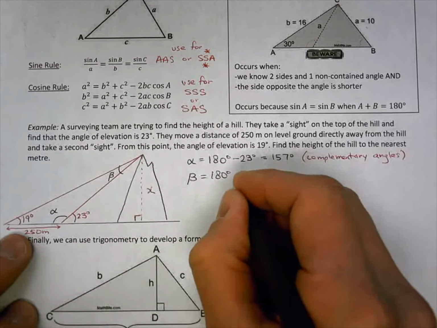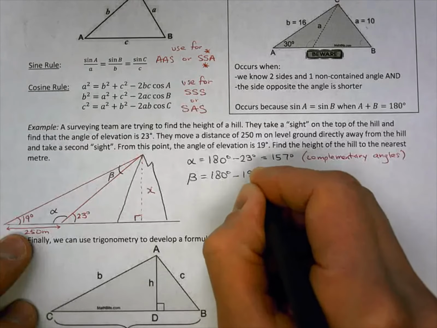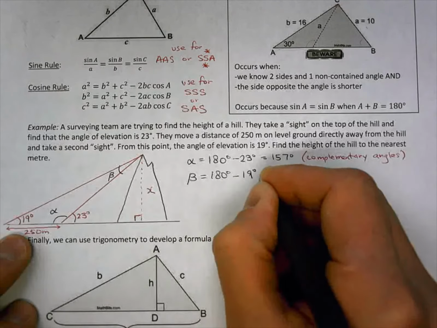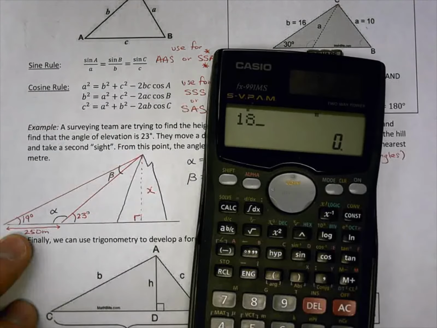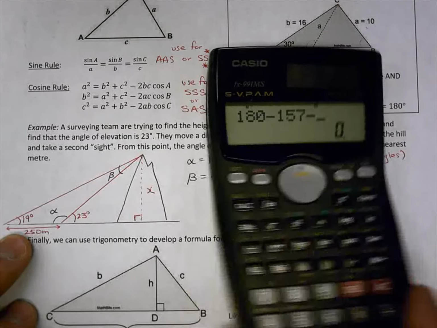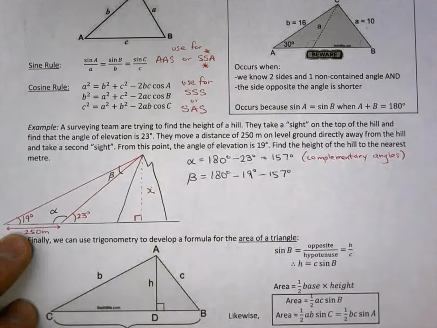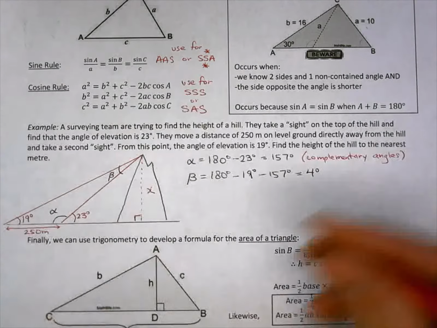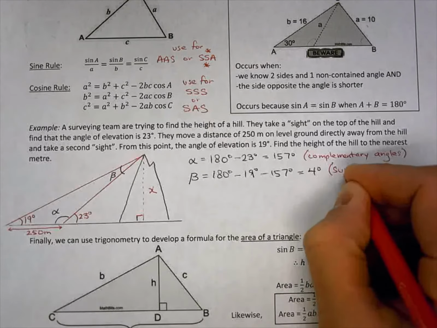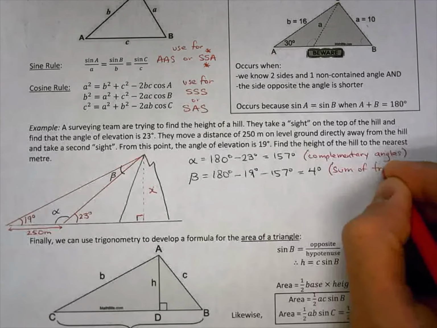So 180 minus 19 minus 157. 180 minus 157 minus 19. That gives me a very small angle of 4 degrees. So what we just did there was the sum of triangle angles.